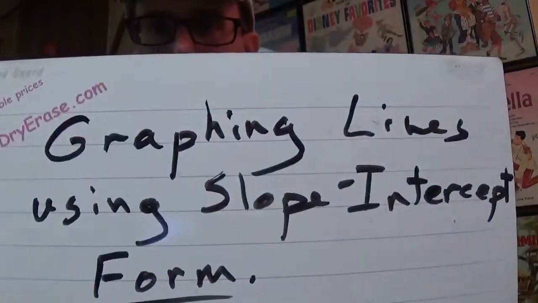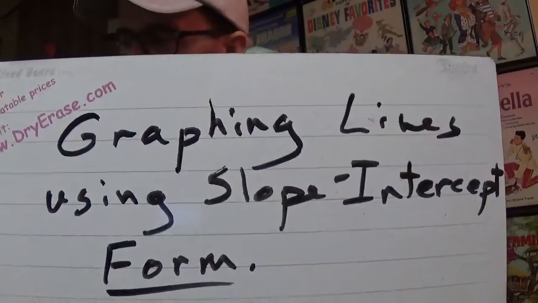Alright, graphing lines using slope-intercept form. So here's what we're going to do today. We're going to review some of the basics of slope-intercept form. You might be asking, well, why? Why are we looking at slope-intercept form again? I'm not going to lie to you. Haven't lied to you yet. But next year when you get to high school, slope-intercept form is huge, like really big. It's really what the hokey pokey talks about. Slope-intercept form is what it's all about.